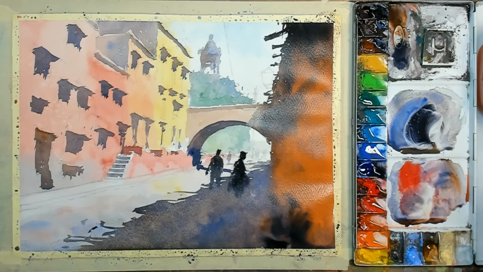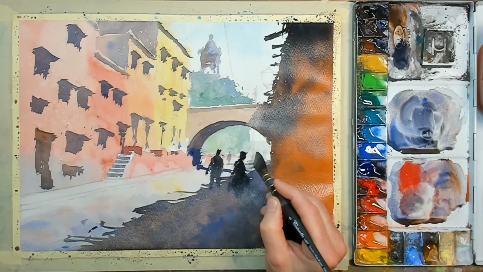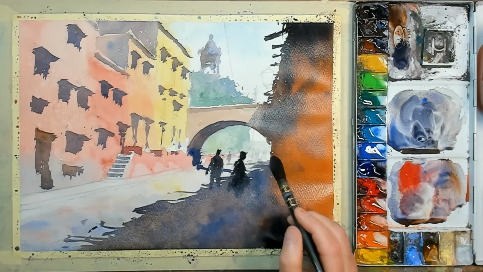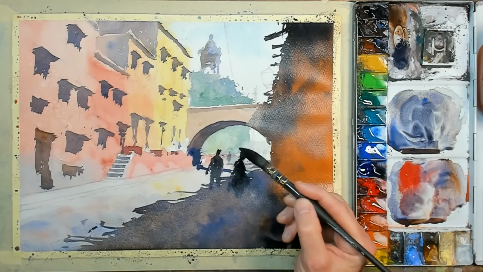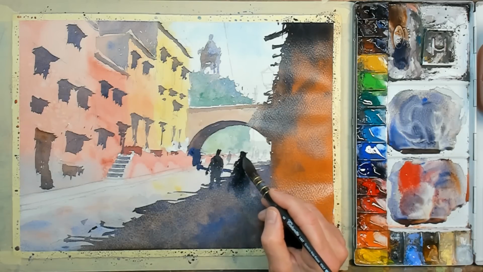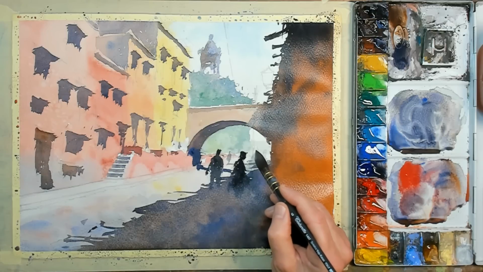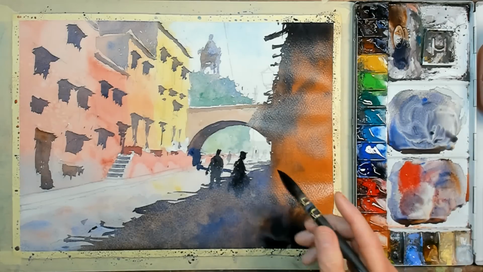And a little bit lighter for the two here. Get a better point on my brush. And now the road's going uphill, so that might be just a little bit higher than this figure here. Go a bit lighter.